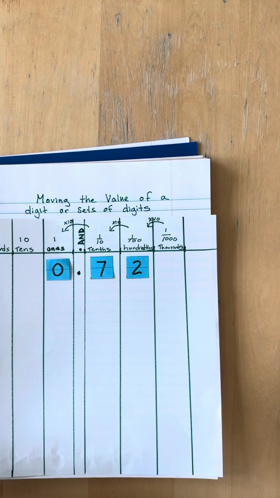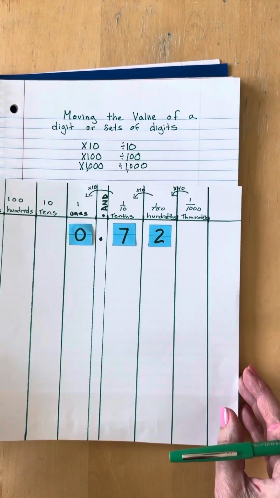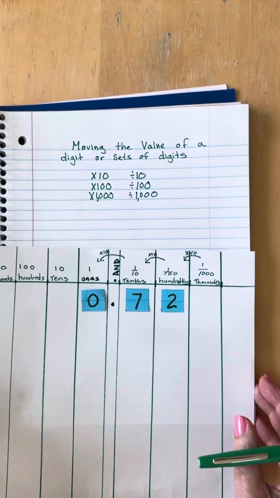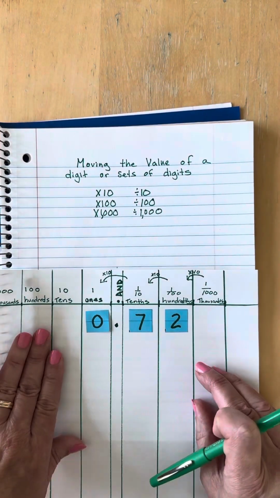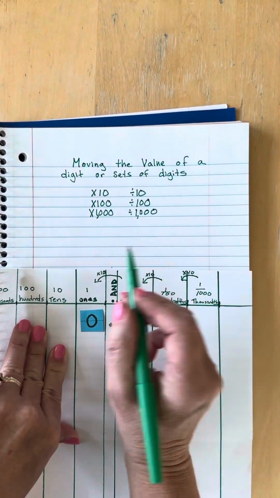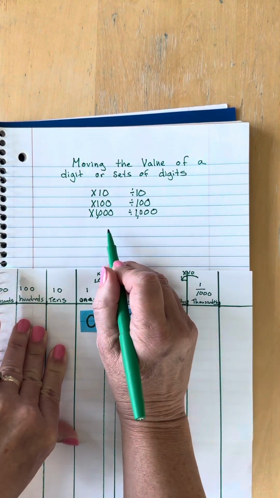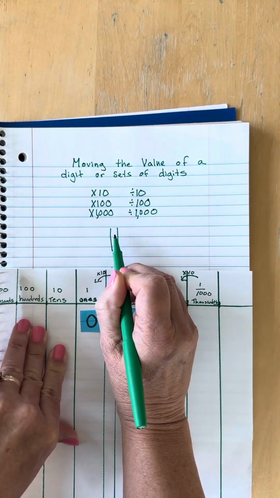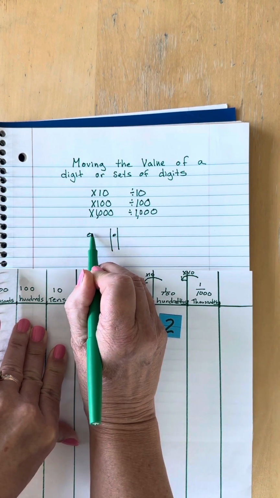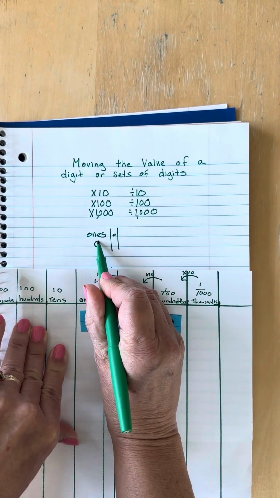So we're going to do that again. We're going to take our 72 hundredths, but this time I'm going to write it in my notes as we do it, so you can see what it would look like in our notes. Let's make our chart. Here's my decimal point. I have my ones over here, and I have a value of 0 there.